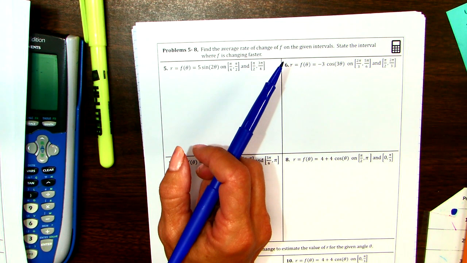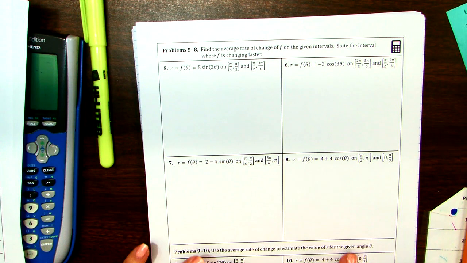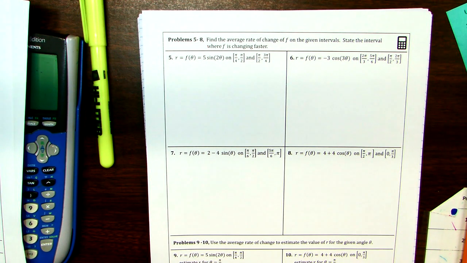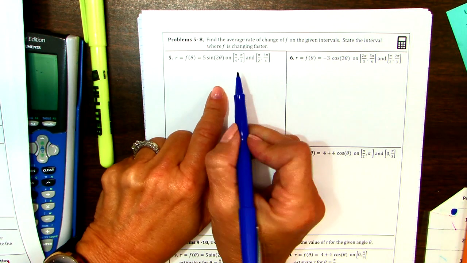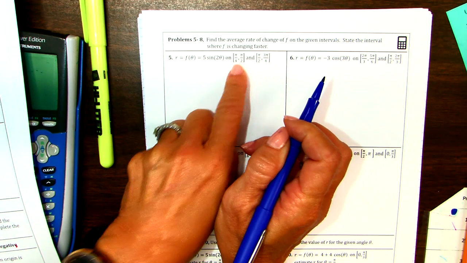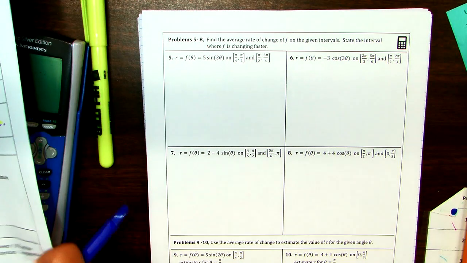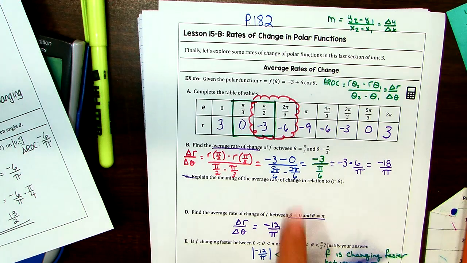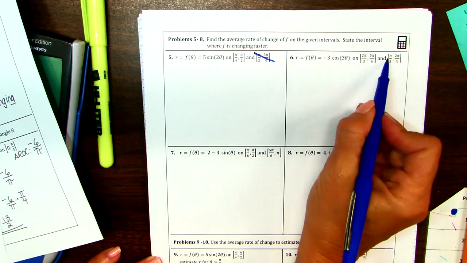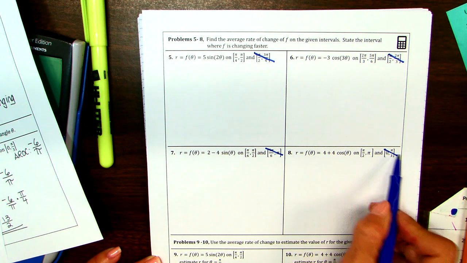Everybody have it? Okay. Let me tell you what you're seeing here, because some people missed this part and were super confused. Jean Adams, who made this, is being mean. She's telling us to find the average rate of change on two separate ones, so it's like two problems in one. I just don't think we need that many, so I'm getting rid of the second one.